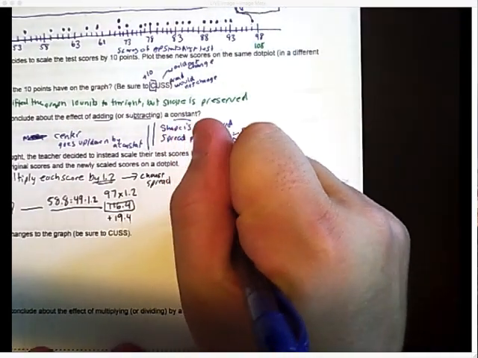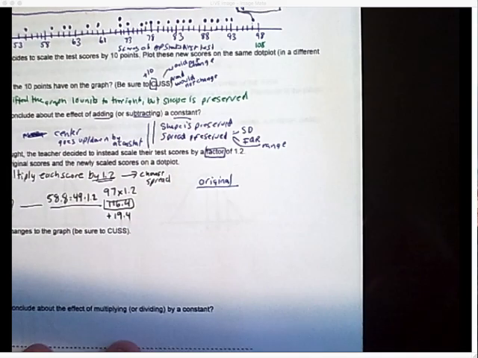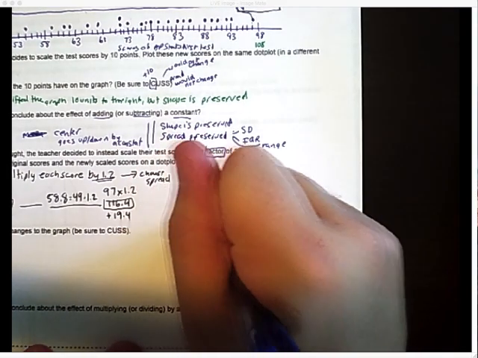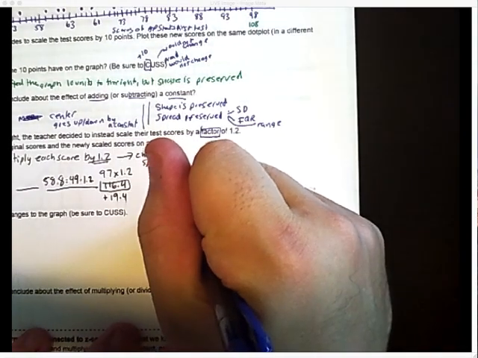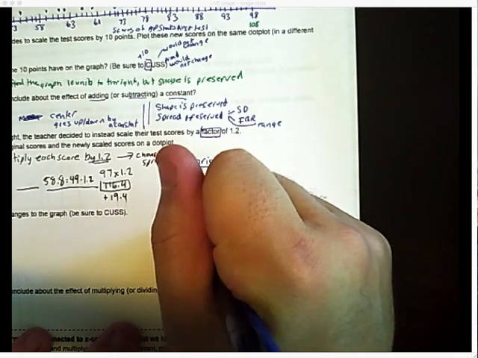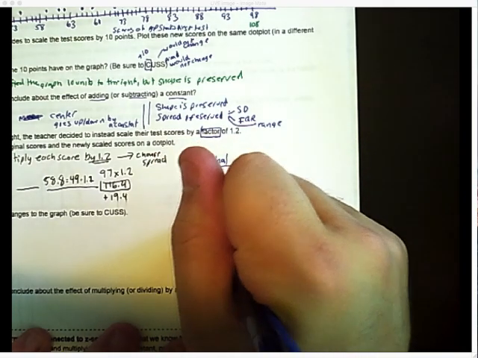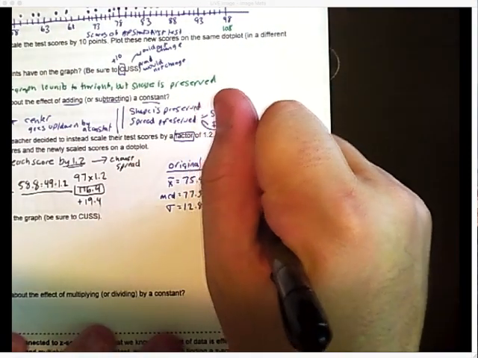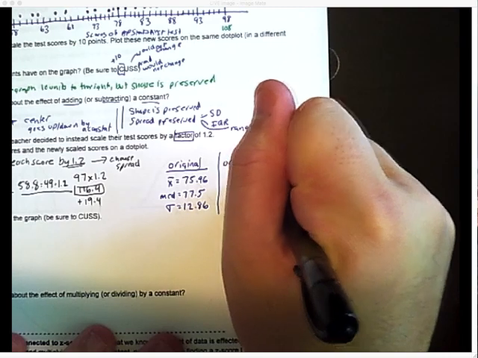So let me rewrite the original data again. Here's the original. The original mean was 75.96. The original median was 77.5. And the original standard deviation was 12.86. Now, what about when we take the original and multiply the data by 1.2?